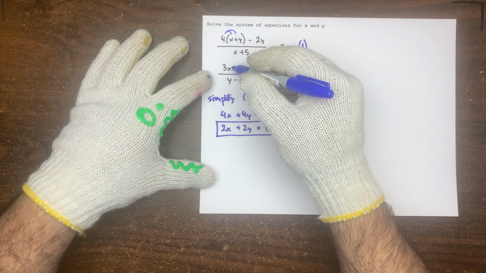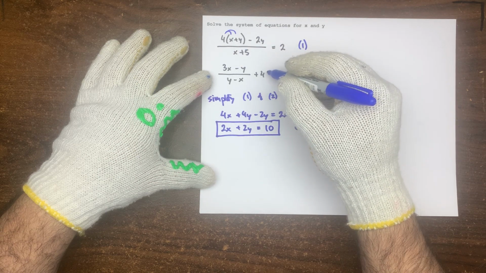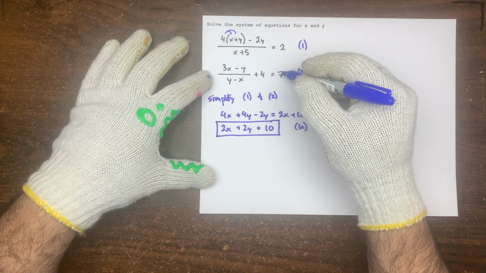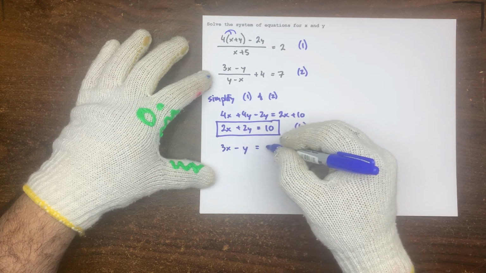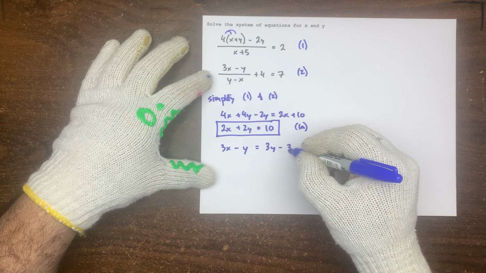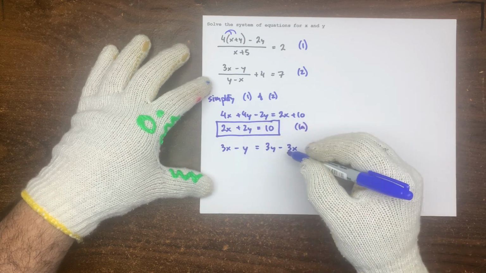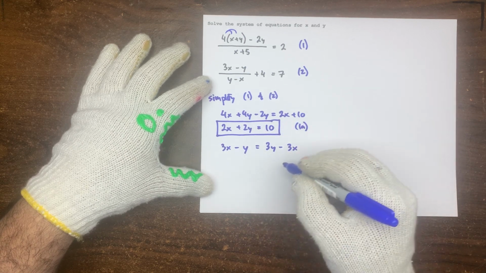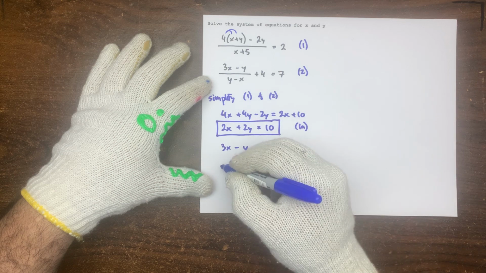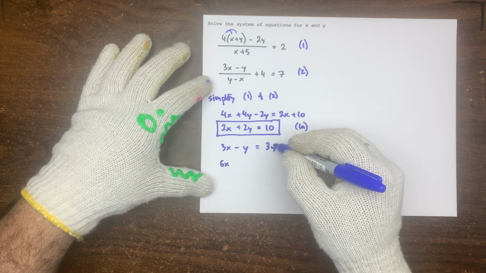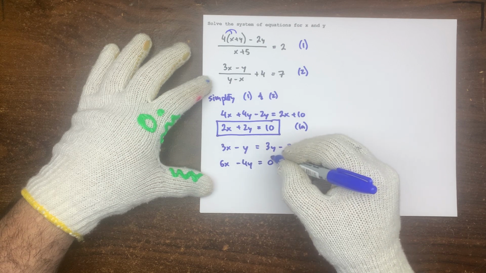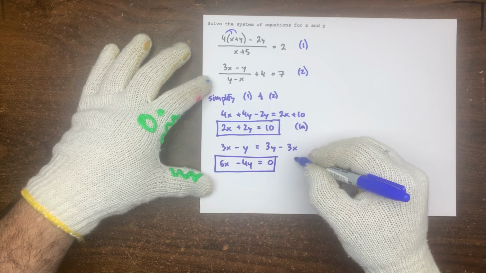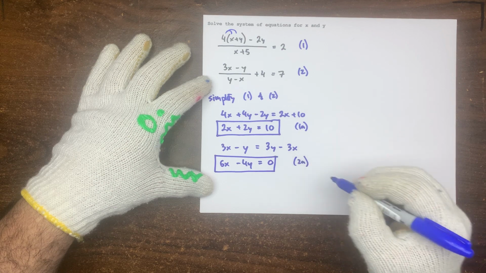Now we're going to take this one and simplify it. We take the 7 minus 4, we're left with 3, multiplied by that. So we're left with 3x minus y equals 3y minus 3x. Bring all the x's and y's to one side, leave everything else on the other side. So we'll be left with 6x minus 4y equals 0. And there you go, now we're back in standard form, equation 2a.